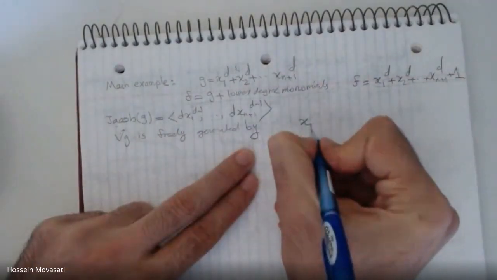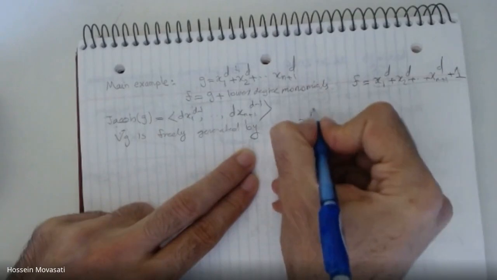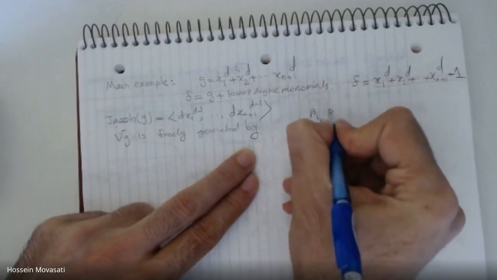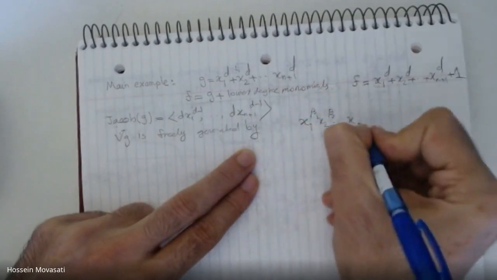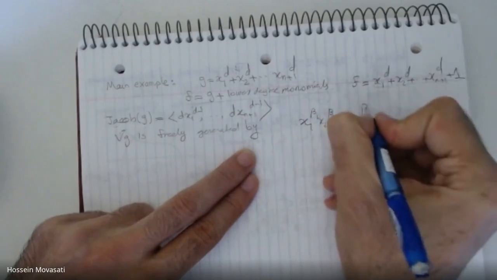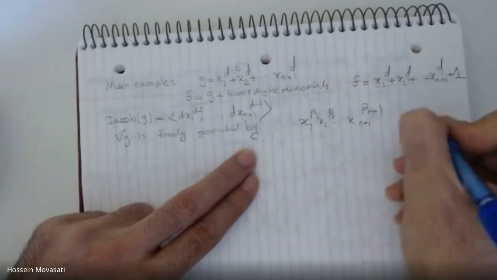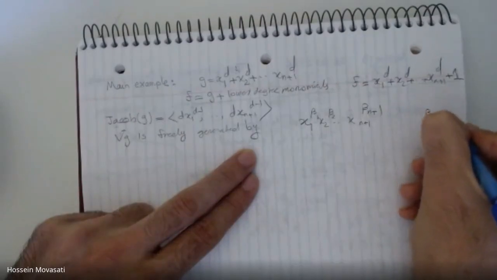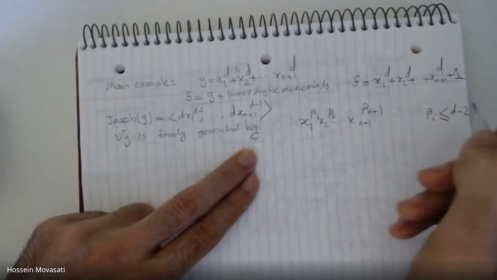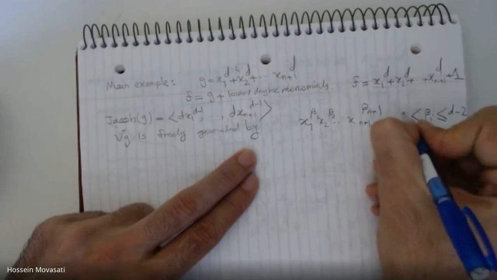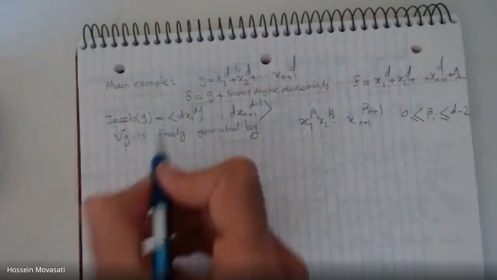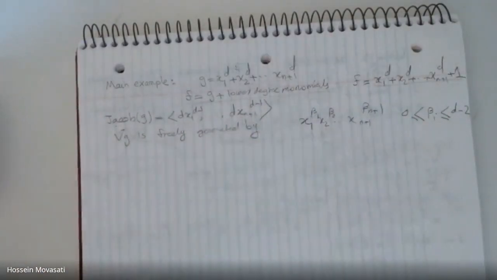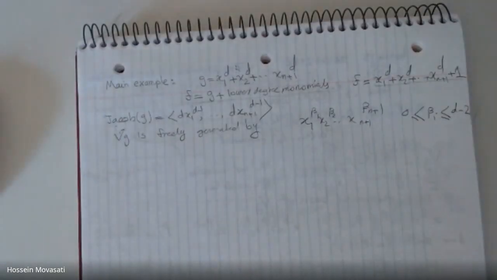x1 to the beta 1, x2 to beta 2. Let's write it explicitly. Beta n plus 1. And then beta i is less than or equal to d minus 2 and bigger than or equal to 0, because all the powers of d minus 1 are 0. So if you want, you can also follow the course just with this example.